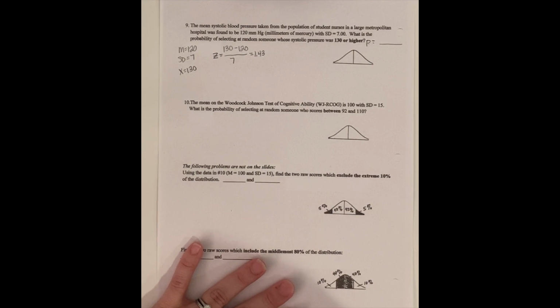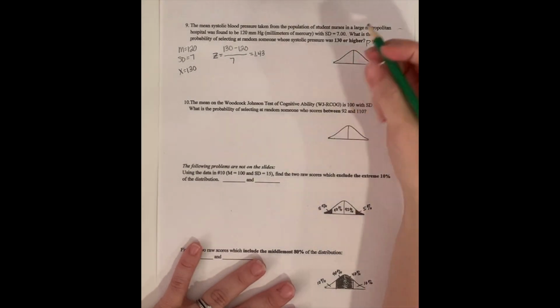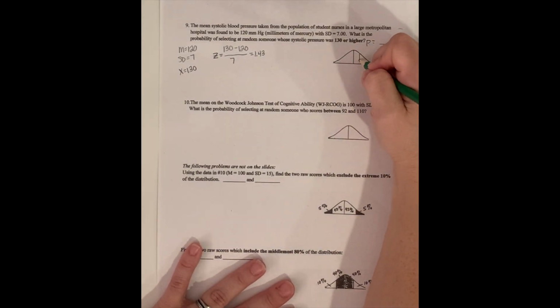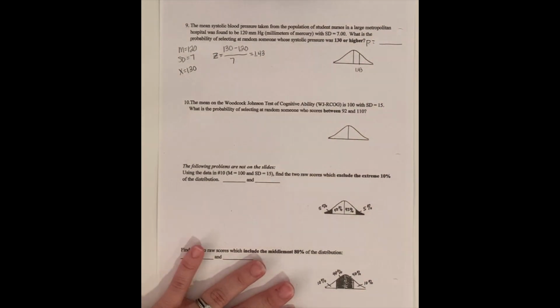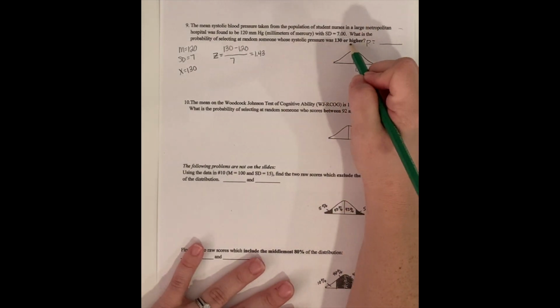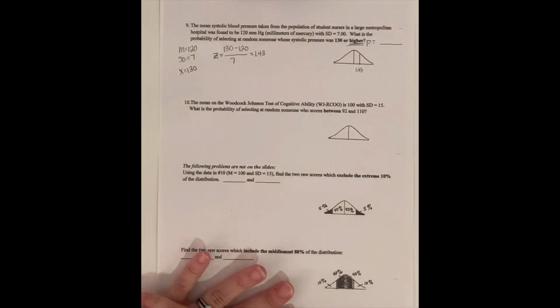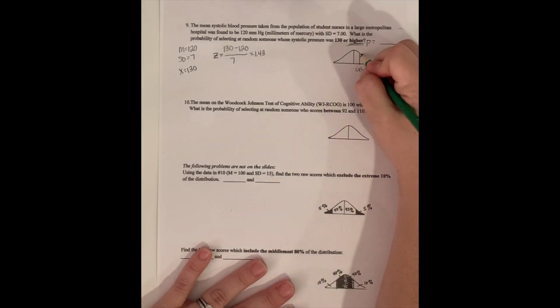And then now that I have my z-score, I'm going to go ahead and plot it. So 1.43 is a positive z-score, so I'm going to plot it to the right of the mean. And next I need to look at where to shade. So here I see the word higher, which is synonymous with the word above. So I'm going to shade above.